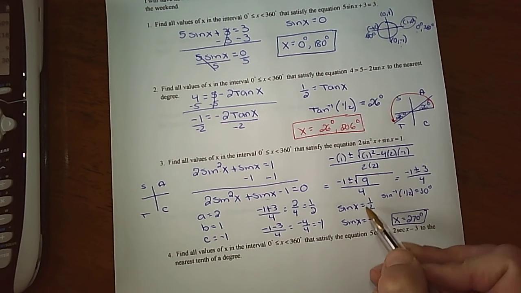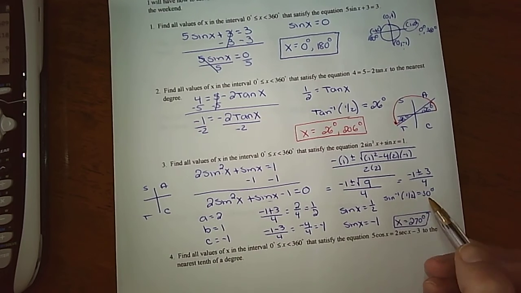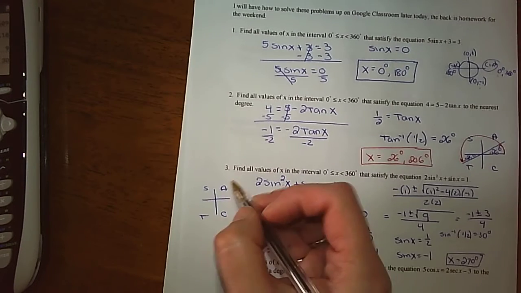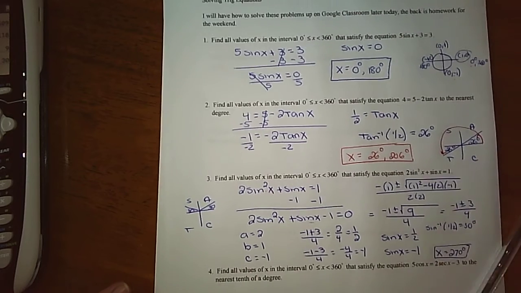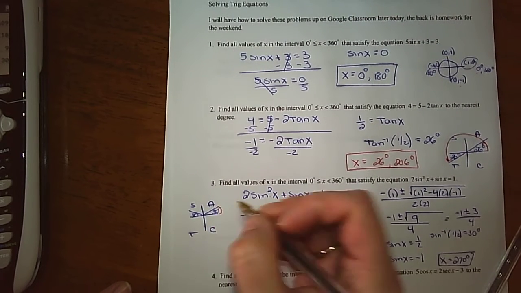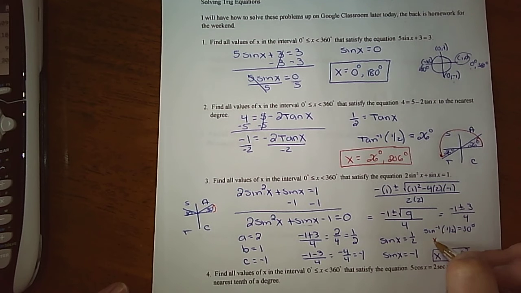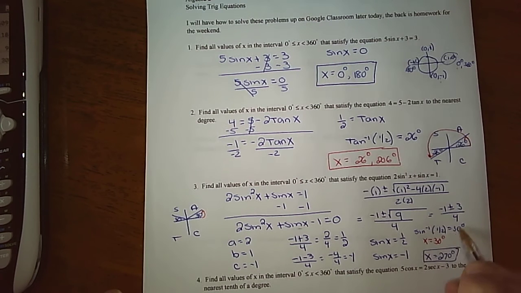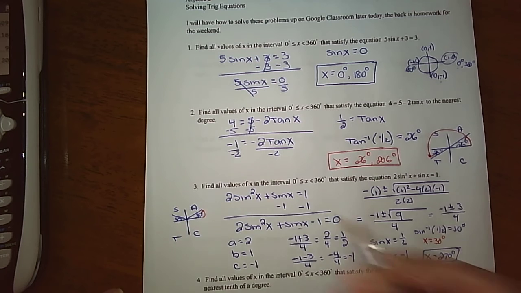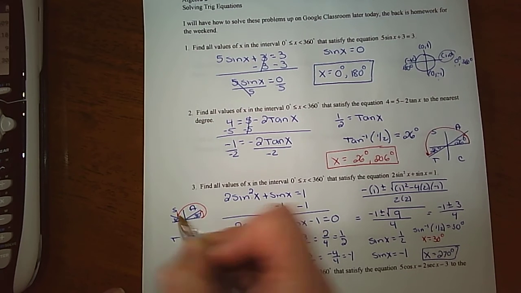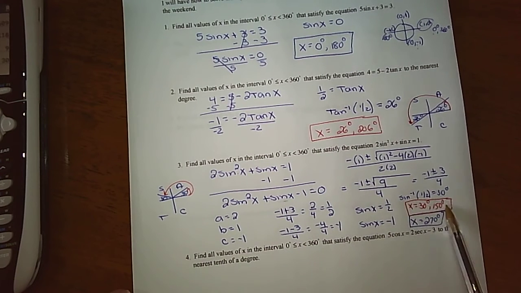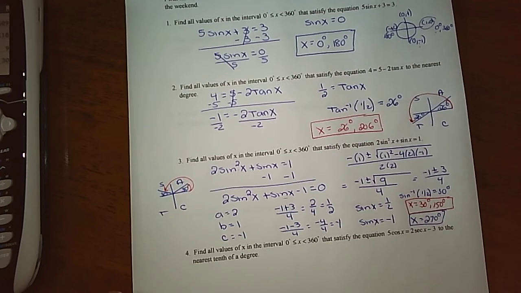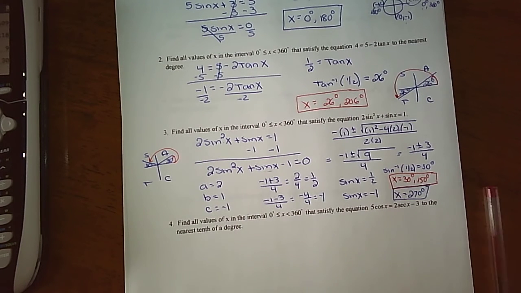Since that was a positive 1/2, I'm going to draw that 30 degrees in the two quadrants where sine is positive. From here to here is 30 degrees. That's one of the answers. And it won't always be the same. Sometimes it's not the same. We'll talk about it in a minute. And from here to here is 150. So this question actually has 3 answers. 1, 2, 3.